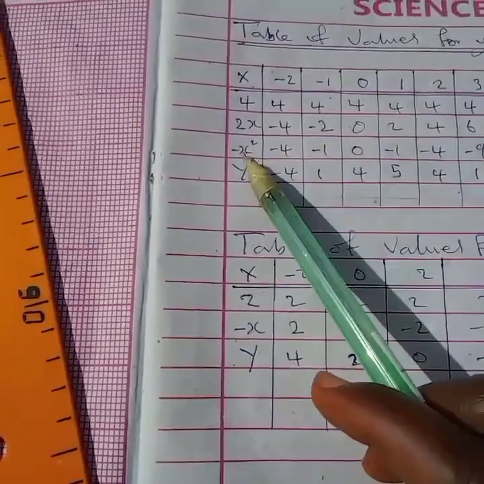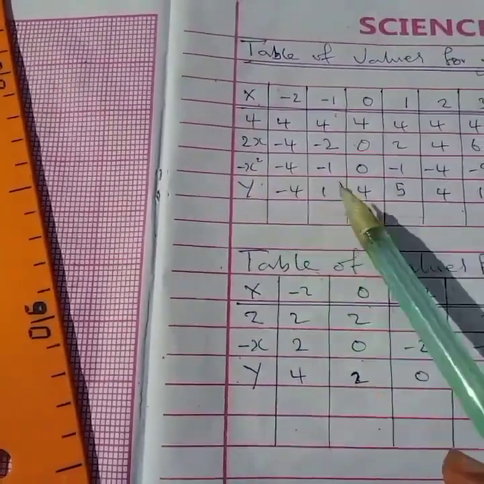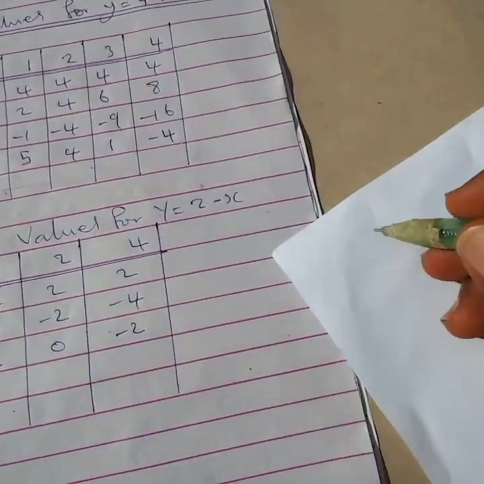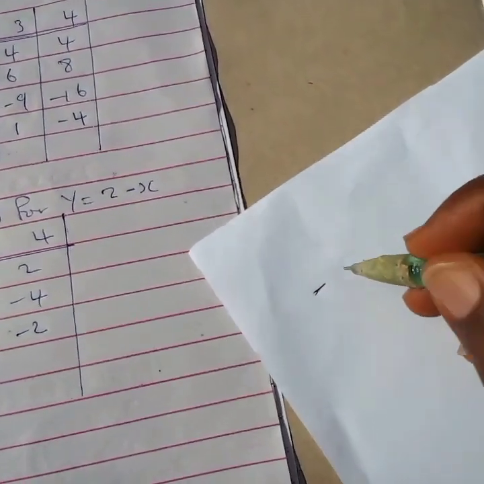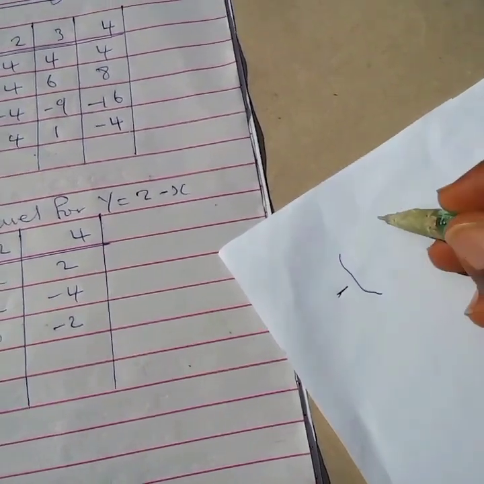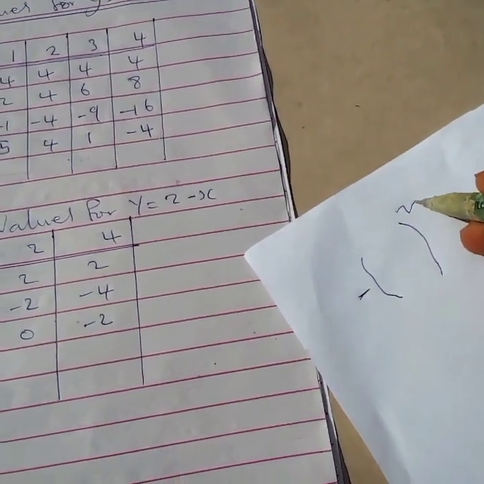Okay. Now, check out this. This is minus x squared. I said some time ago that you do something like this: minus, and then you create a bracket, and then you square it. Okay.